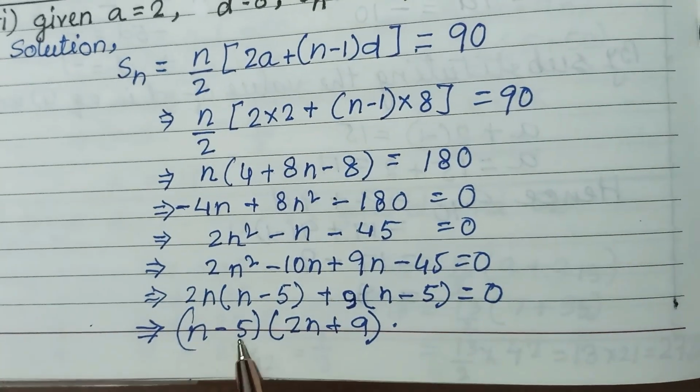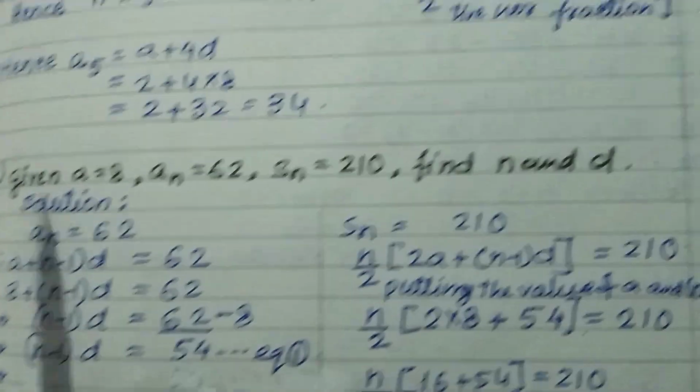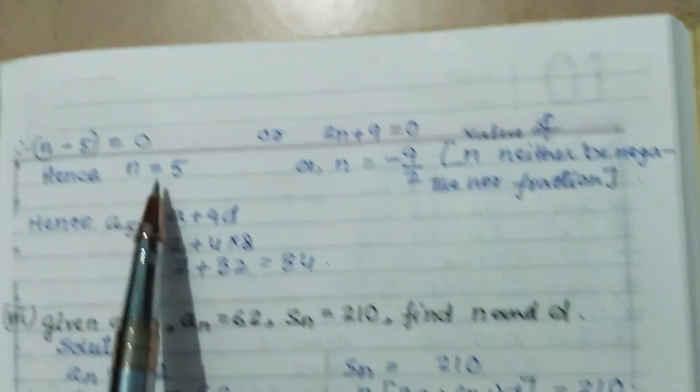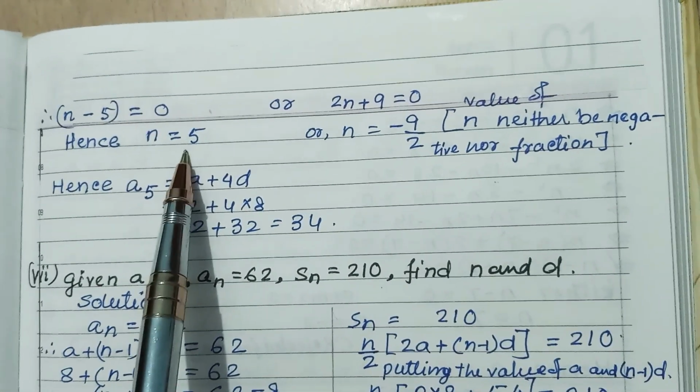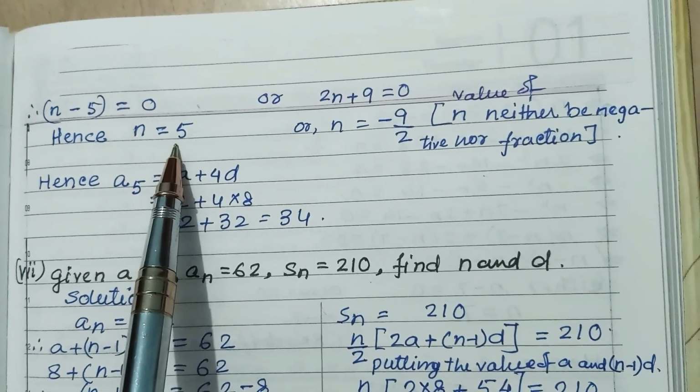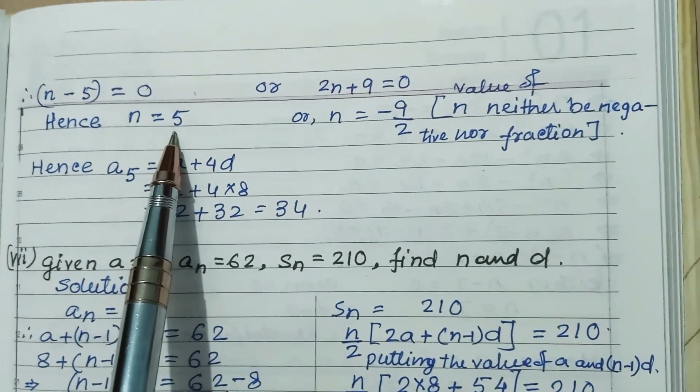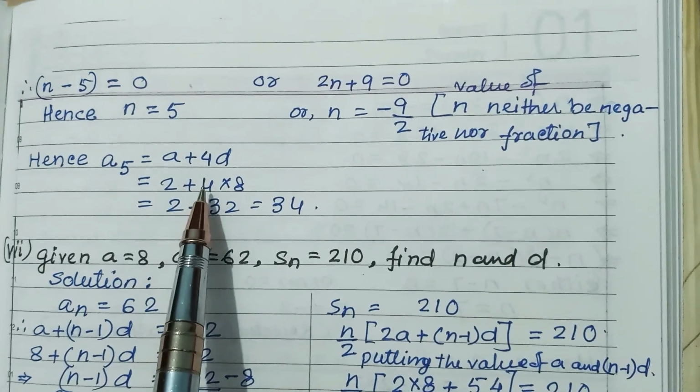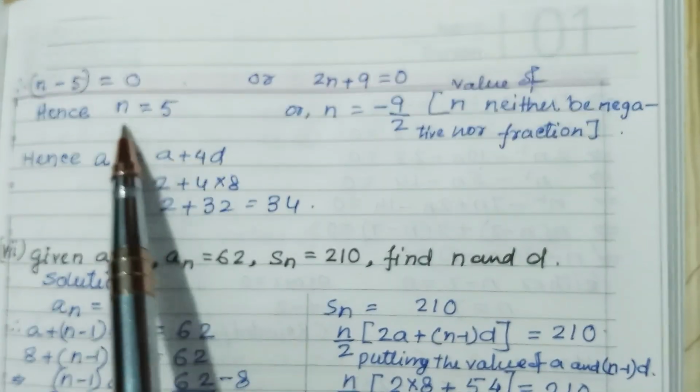If you take n minus 5, it is coming n minus 5 equal to 0, n is equal to 5. It is the positive value. And we know n always be positive and is a whole number, not a fractional number. So n we have got it 5.